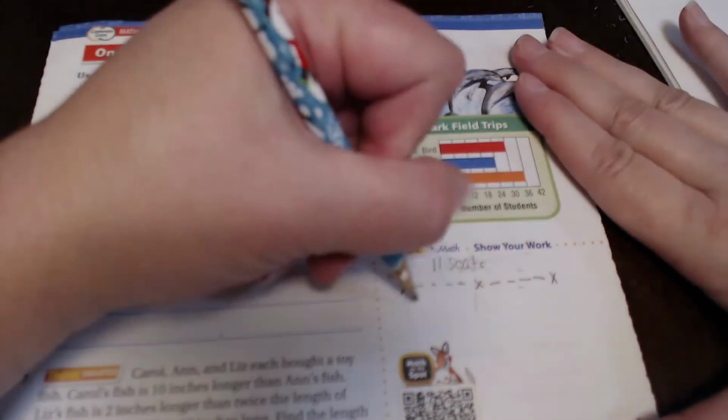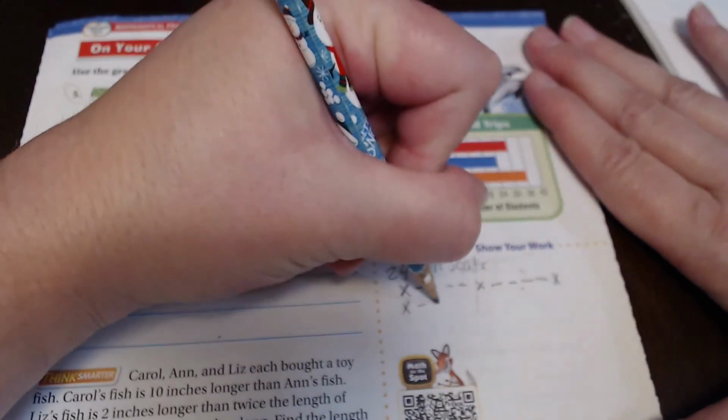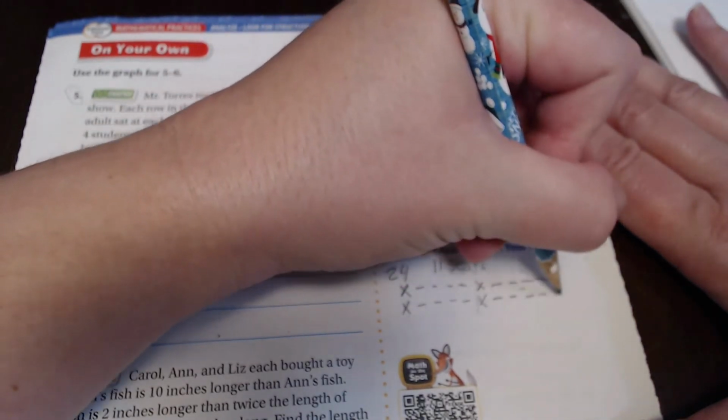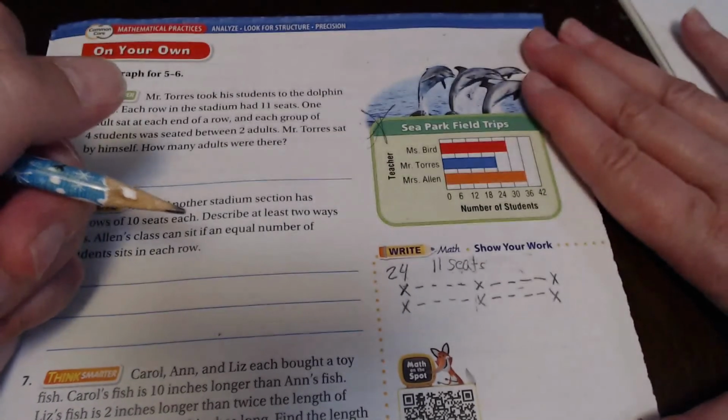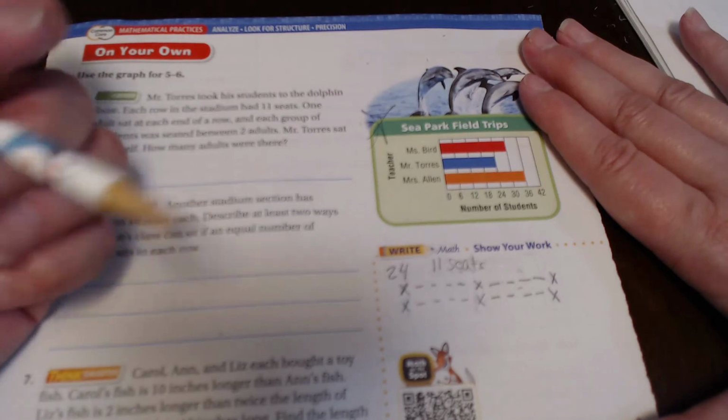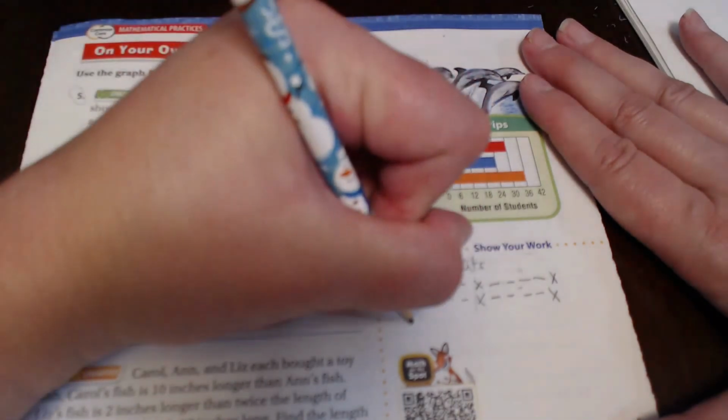Okay, so let's just do another row of those. 1, 2, 3, 4. How many students do I now have seated? Well, let's see. 4, 8, 12, 16. Okay, let's do another row.